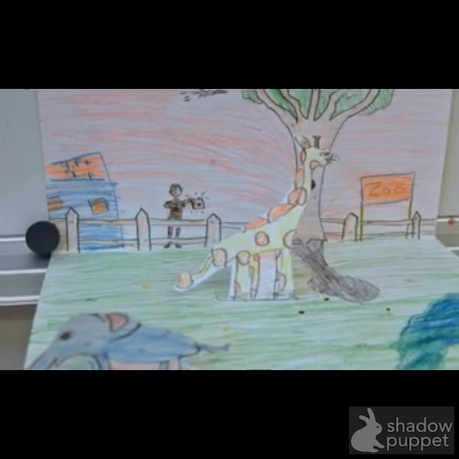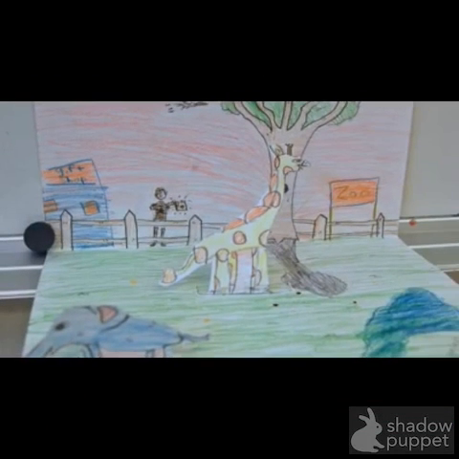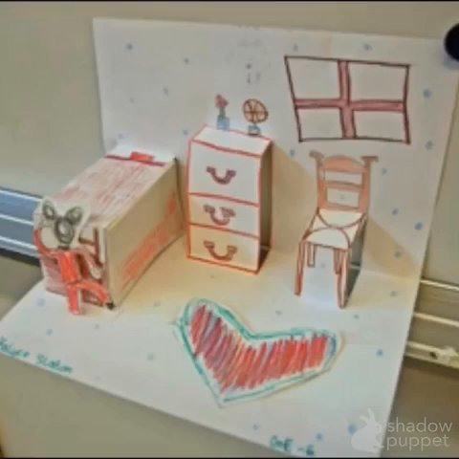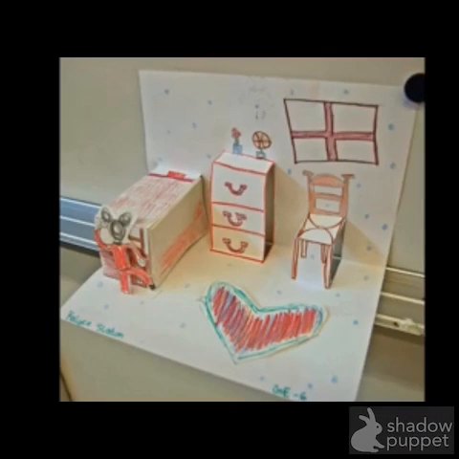This is an example that someone made of an outside space that they like. And this is a cool one where she actually constructed a bunk bed that she's climbing up into.